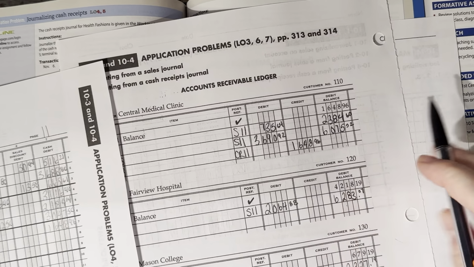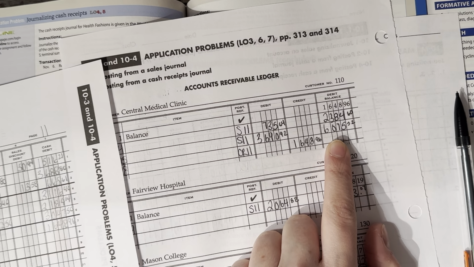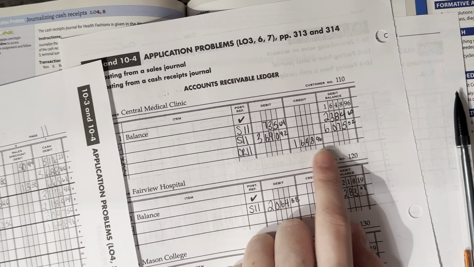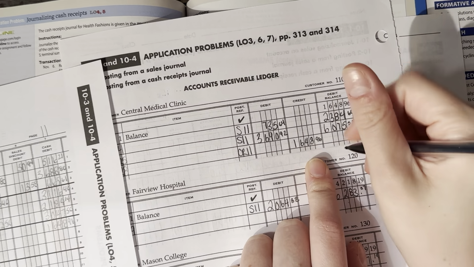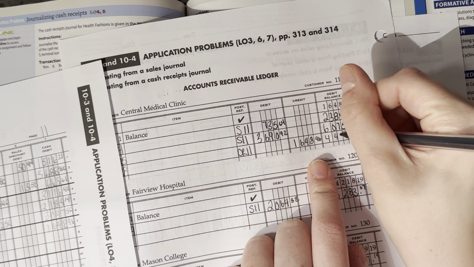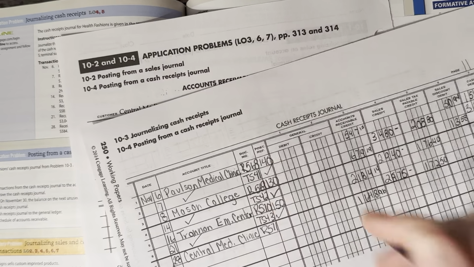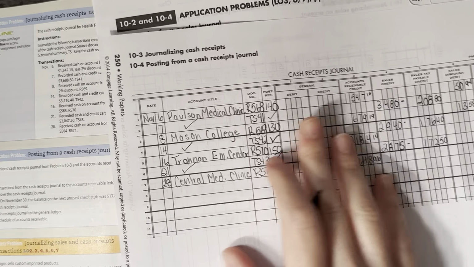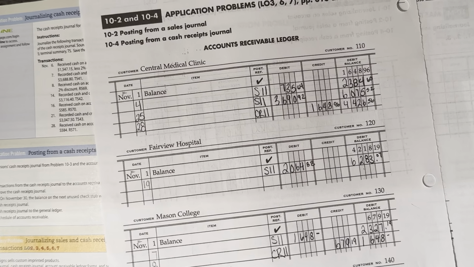Then we subtract this minus this. 6,075.52 minus $1,648.96. And I get a total of $4,426.56. Okay, my post reference is 110. I bring that over. And now I posted all of my accounts receivables in the cash receipts journal to my accounts receivable ledger. So all of those should be up to date.